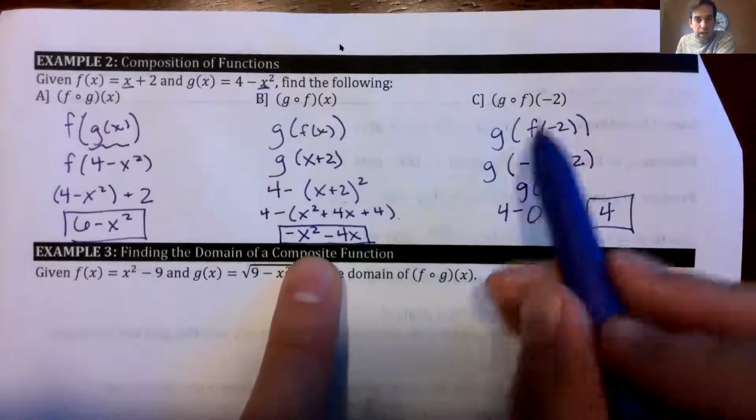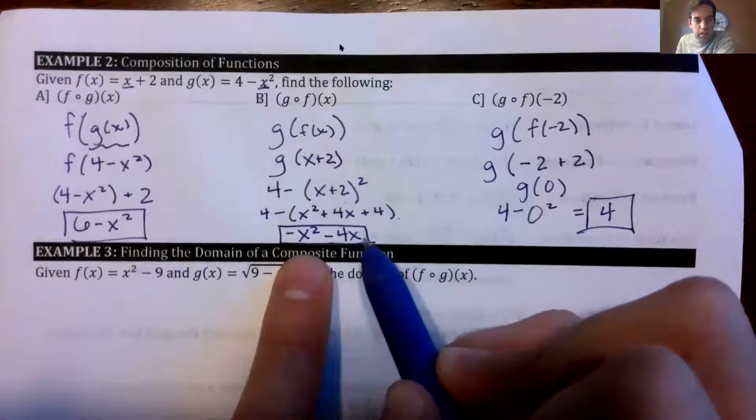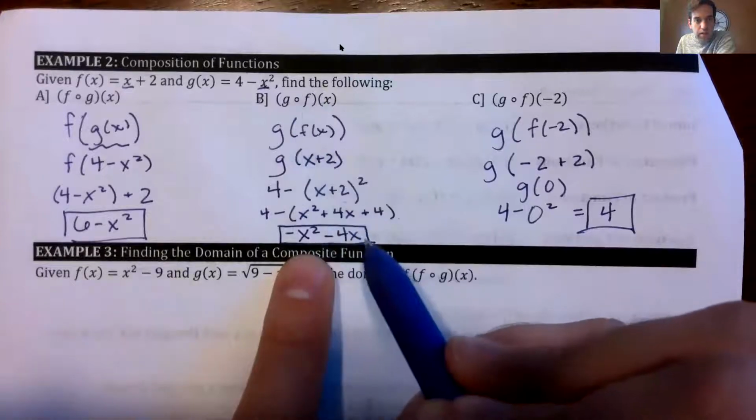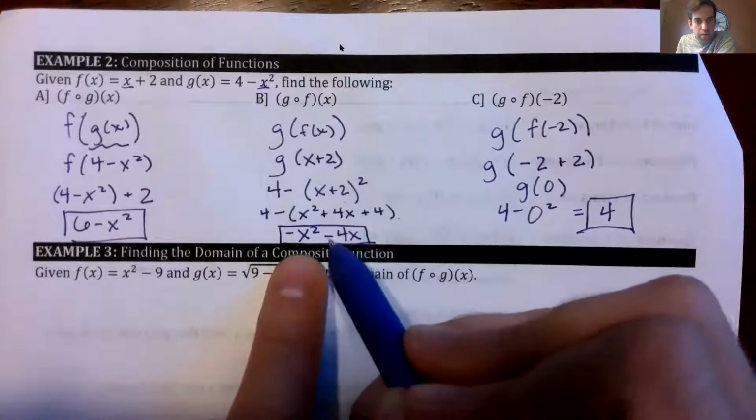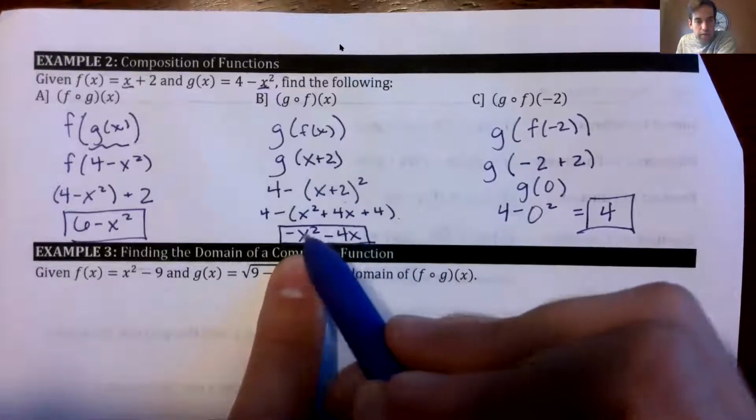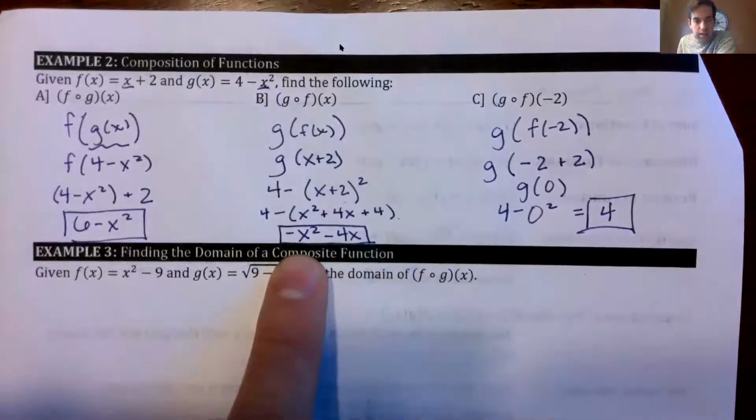If you look right here, we could have also plugged in negative 2 into this expression because that's already solved out for us. Negative 2 squared is 4, so we have negative 4 minus 4 times negative 2. So it's negative 4 plus 8, which gives us that same 4.